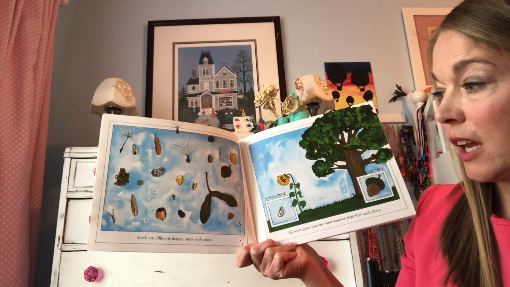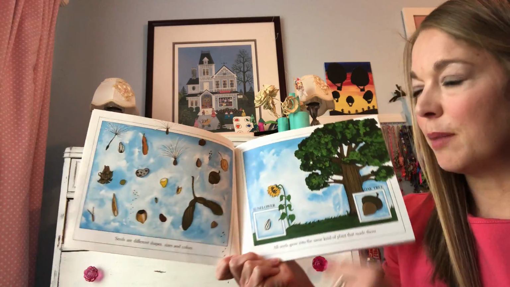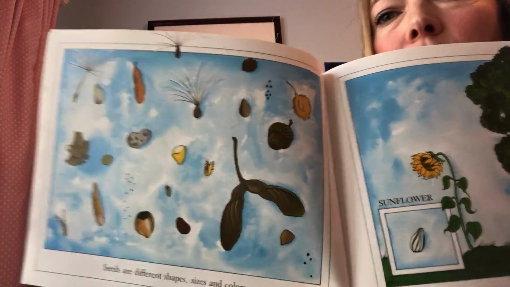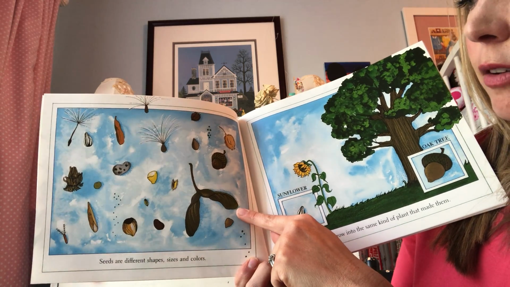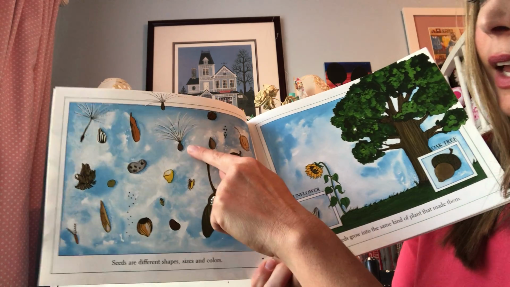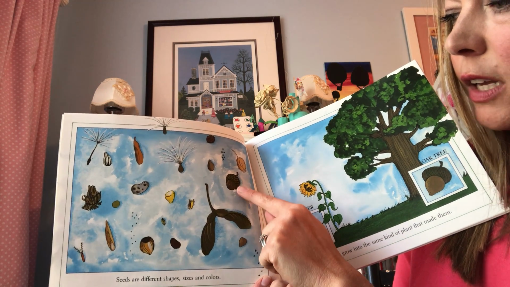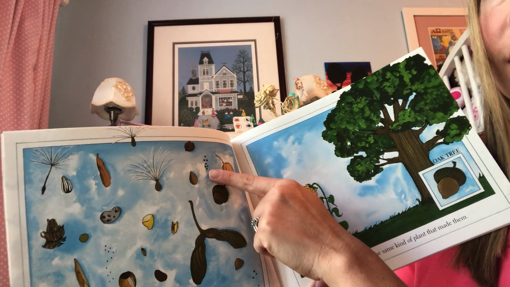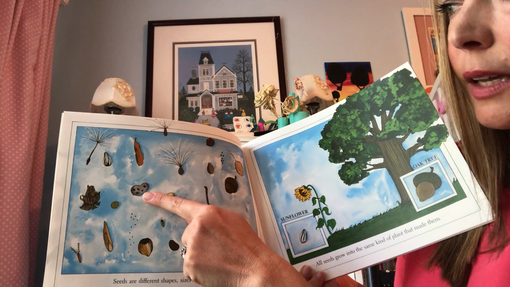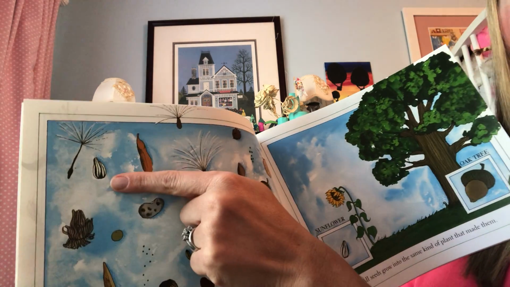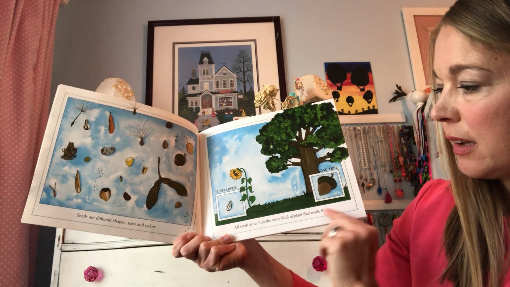Seeds are different shapes, sizes, and colors. Some of you had these seeds in your nature journals last week. I remember seeing some of these little helicopter seeds and the seeds from dandelions. But you can see there's all sorts of little seeds. There's large acorns and teeny tiny seeds. You can tell this is corn. This is likely a bean. Here's a sunflower, which you have also planted. Right here is a sunflower seed.